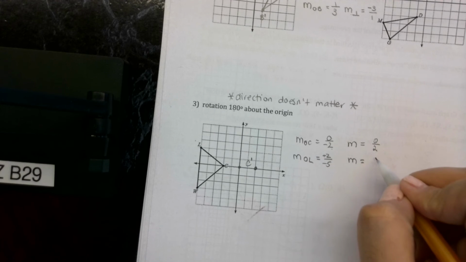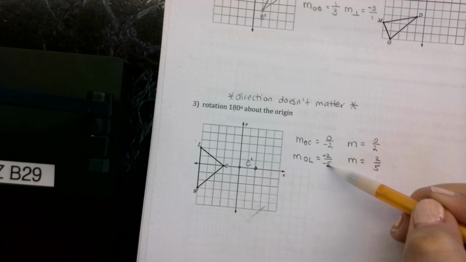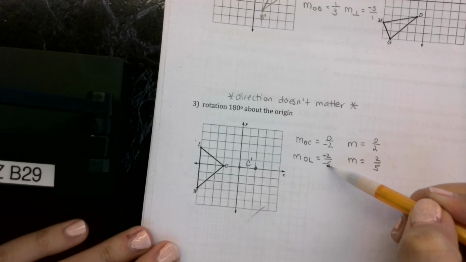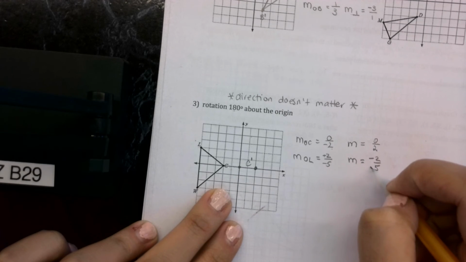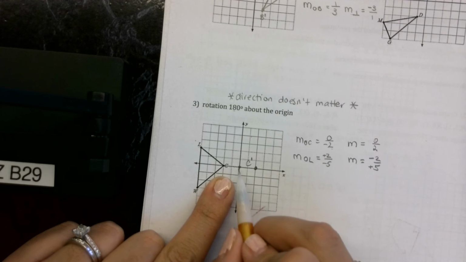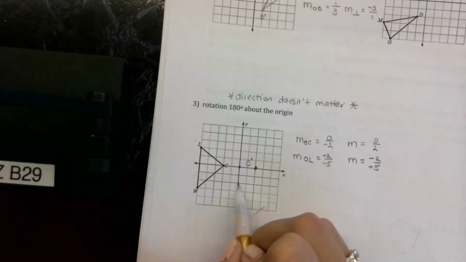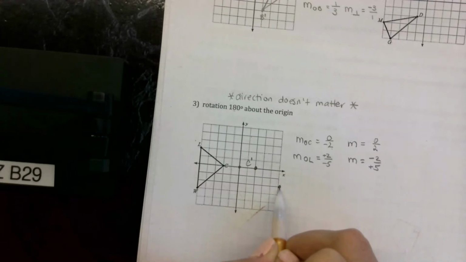So I still want 2 over 5, but now I need to consider my signs. A positive divided by a negative is an overall negative slope. This time I want the negative in my numerator and the positive in my denominator, which is still going to give me a negative slope, but it's going to get me on the other side. So from my origin, I'm going to go down 2 and right 1, 2, 3, 4, 5. There's L prime.